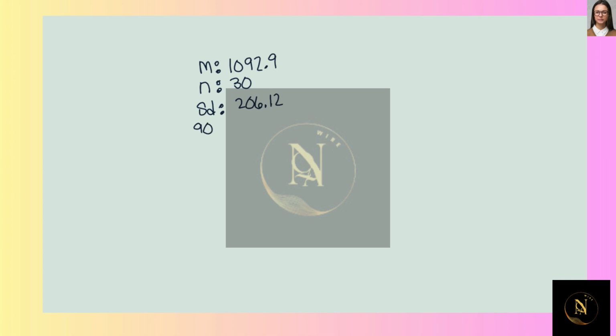And if it's a 90% confidence interval, if you use your degree of freedom of 29 and the 90% confidence interval on the table, it is going to be a t-score of 1.7. So then you're going to take your 1092.9. You're going to do plus or minus 1.7 times 206.12 divided by the square root of 30.